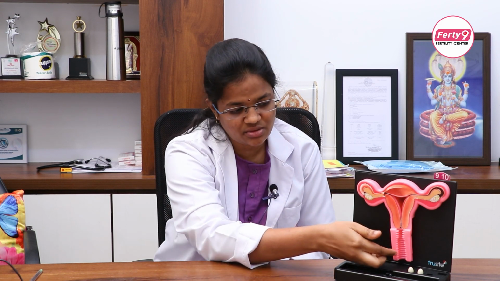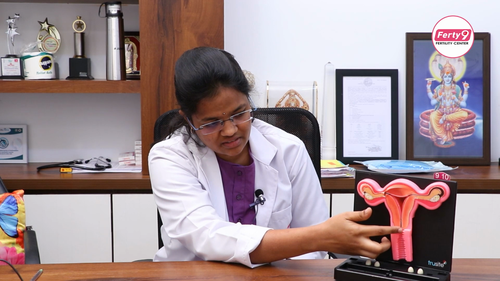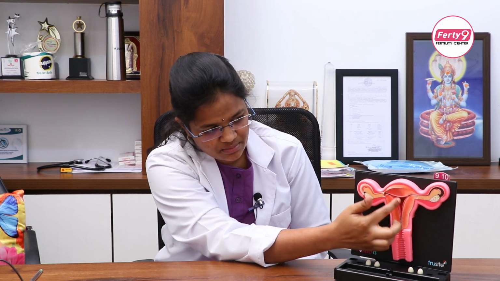In these cases we will do a 3D scan to see the extent of the septum, and with the help of hysteroscopy we will try to remove the septum from below. A small pen-size camera is inserted from below, through the cervix into the uterine cavity, and the septum in between is removed with a hysteroscopic scissors or a resectoscope. With this, the cavity is restored to its normal size. So whenever the embryo is ready, it nicely attaches to the highly vascular uterine wall rather than the septum.